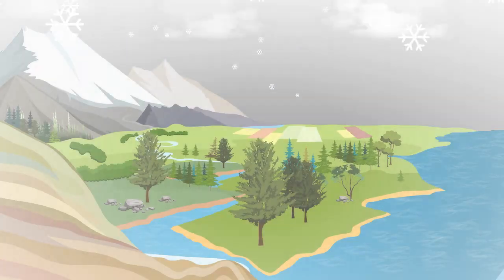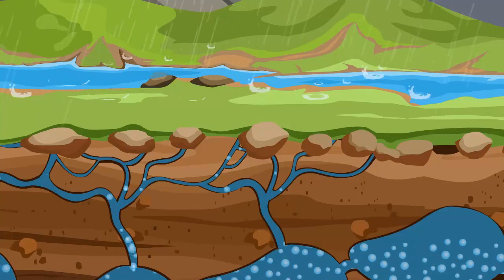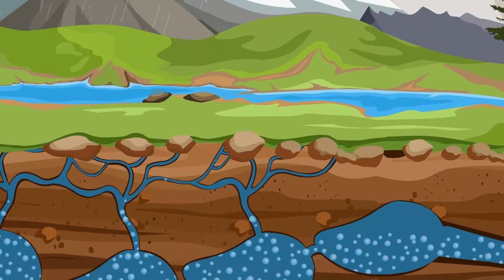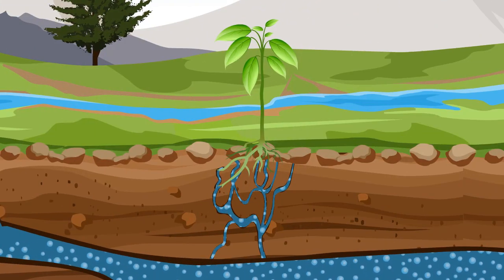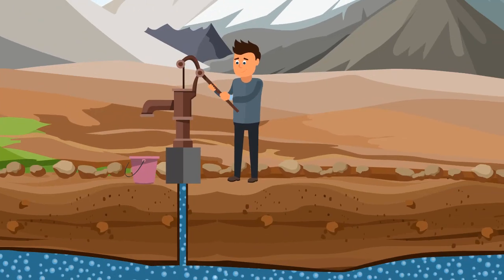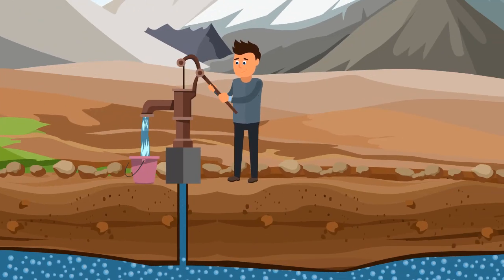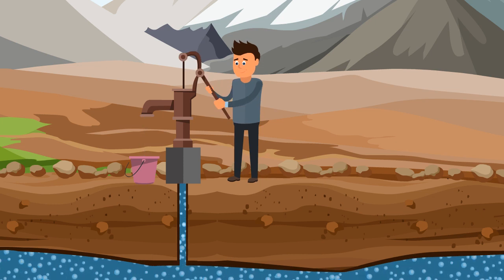such as rain, snow, sleet, or hail. Once on land, the water either soaks into the earth or runs off along the surface it falls on. Water that soaks into the earth benefits plants that need water for nutrient absorption. It also becomes groundwater and recharges underground aquifers, some of which supply our drinking water.